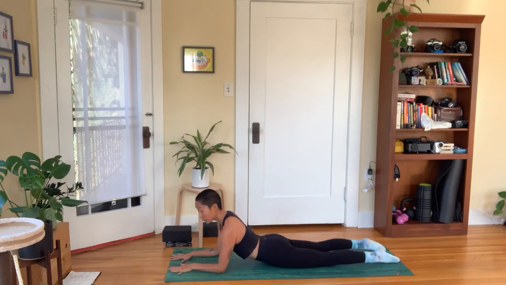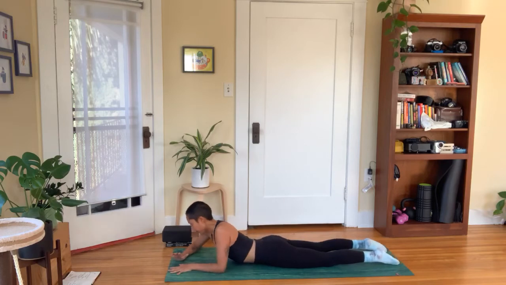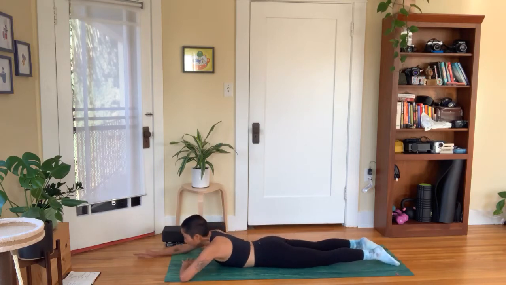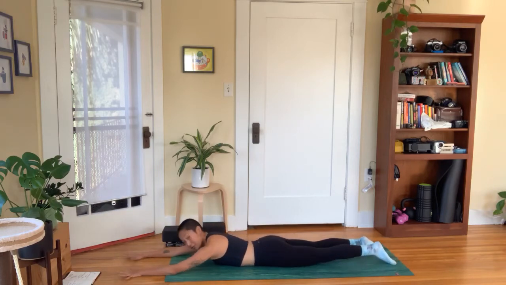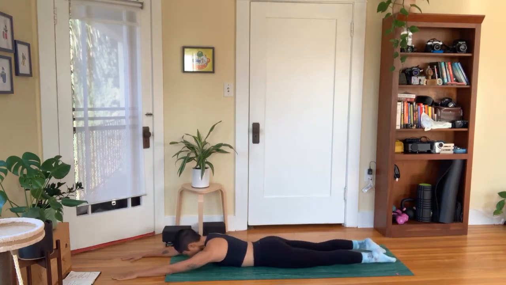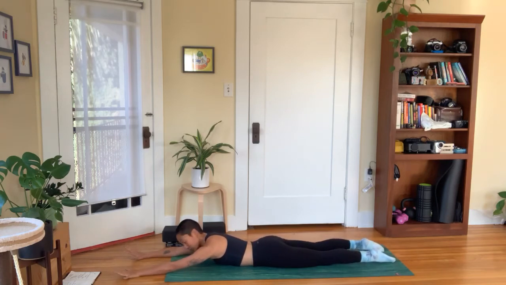Okay, now you're going to lower the chest. You reach the arms forward. Let's have the arms about shoulder width apart, palms facing down. Okay, so your arms are basically in an overhead position. We're going to just try to strengthen our shoulder flexion.